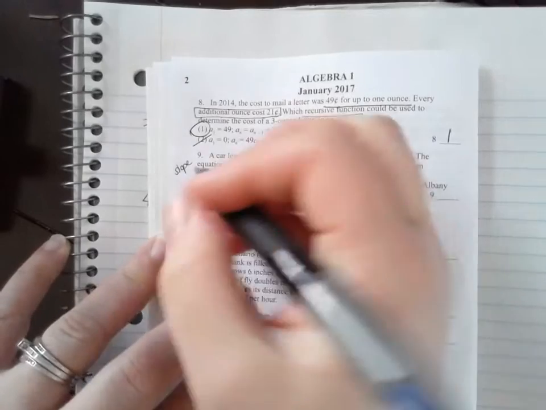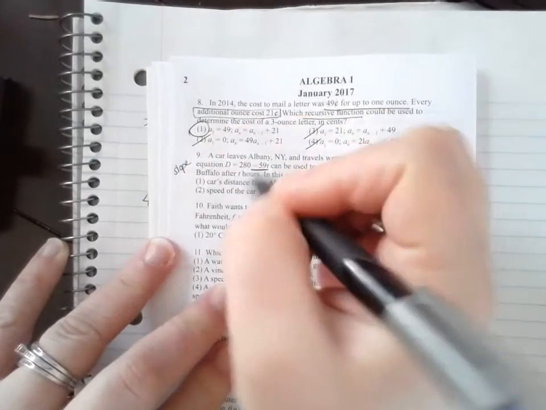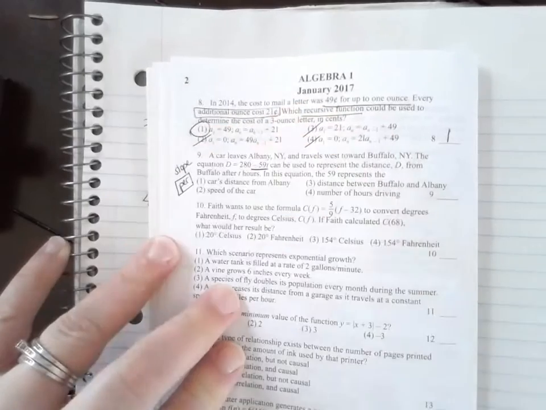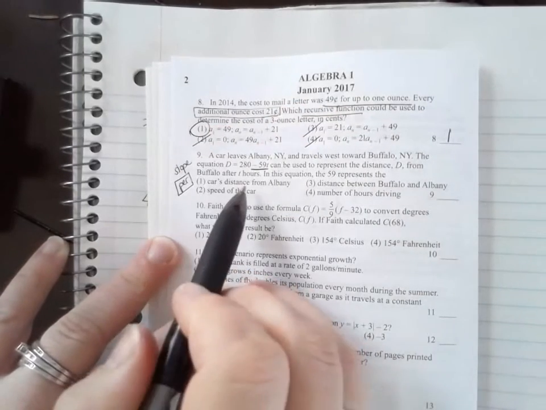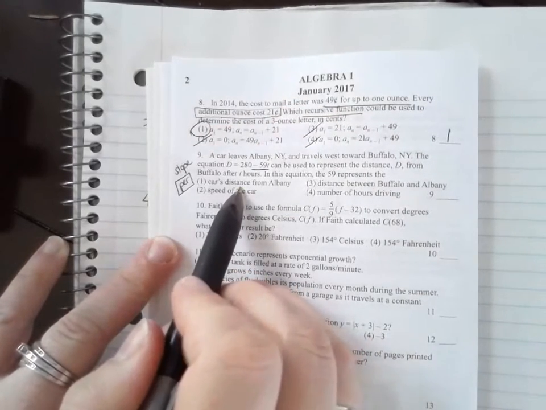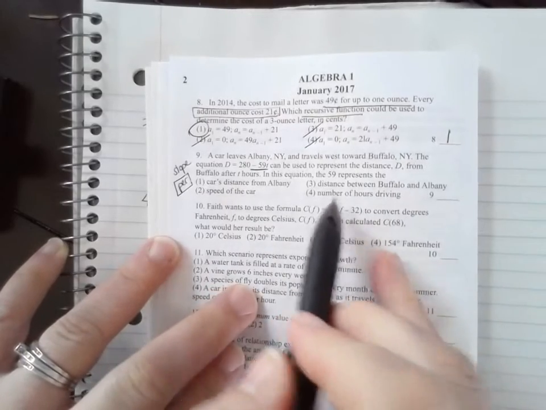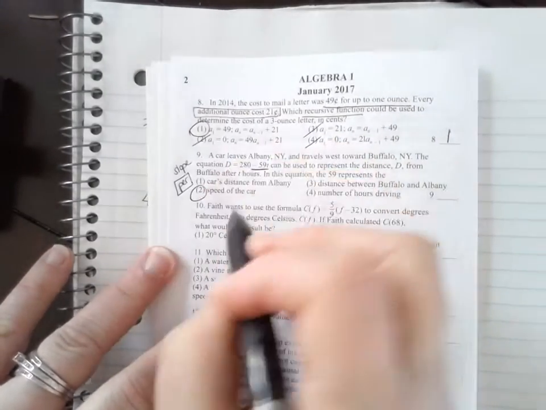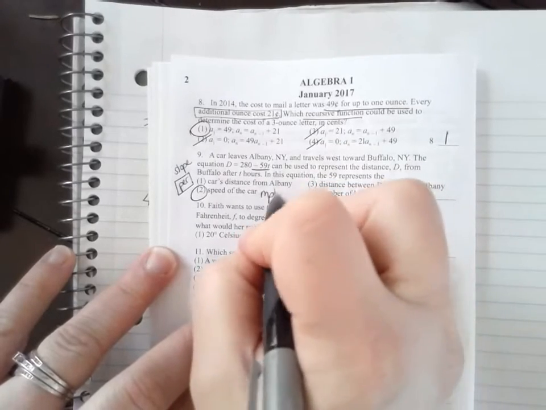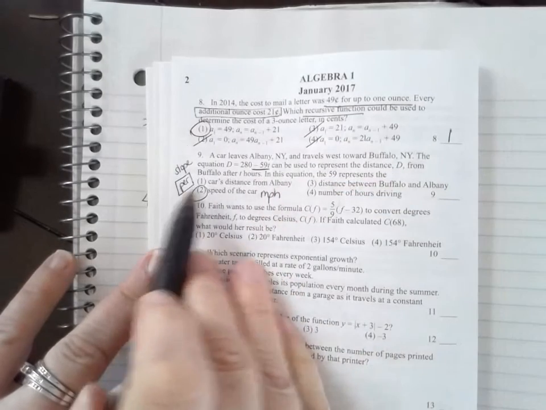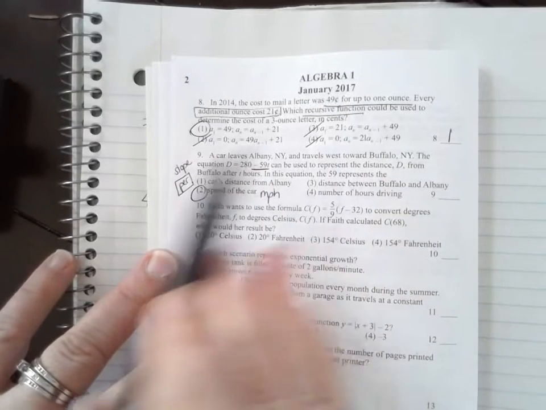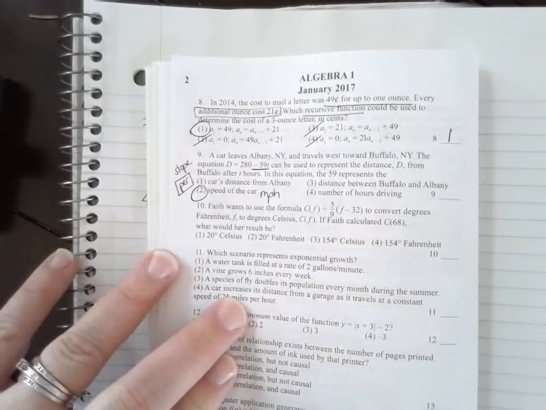It's the number that would be attached to a phrase having the word per in it. So would distance have per attached to it? Would speed have per in it? Distance, number of hours driving. My first thought, speed. Miles per hour. But more so, does that make sense? Does 59 seem like a typical miles per hour that you would drive from Albany to Buffalo? And the answer is yes, that does make sense.